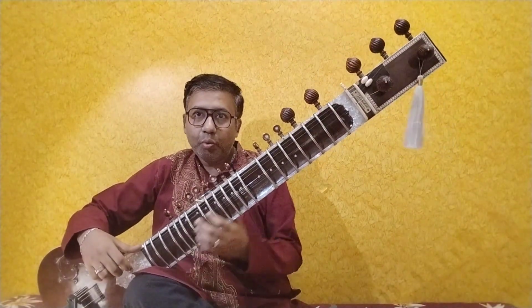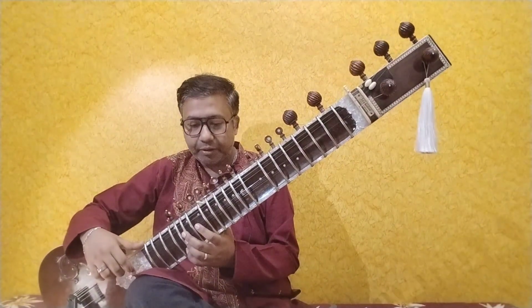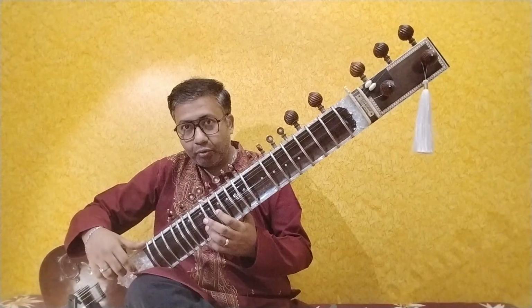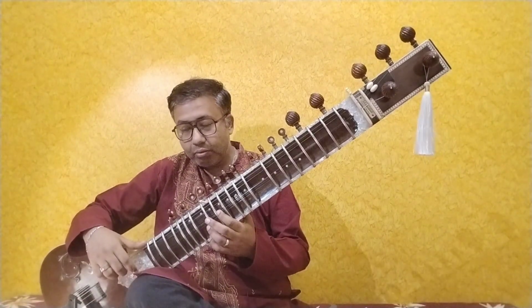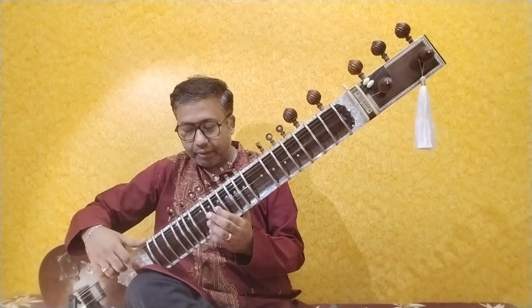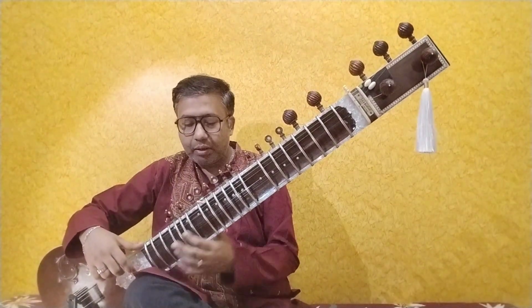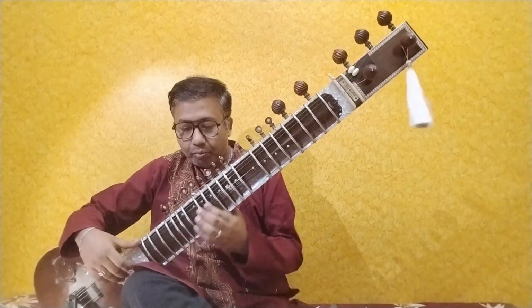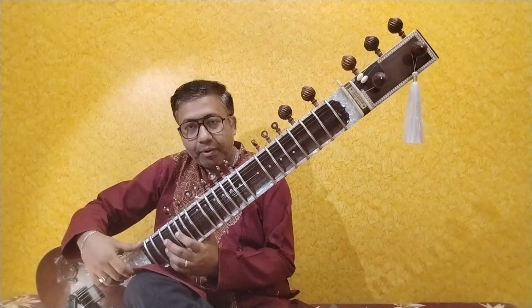Sometimes you are seeing we are using half Ghasit and half meend. So we have to reach from tivra ma in the middle octave to tivra ma in the higher octave. So ma to re we are using Ghasit, and from re we are using meend.